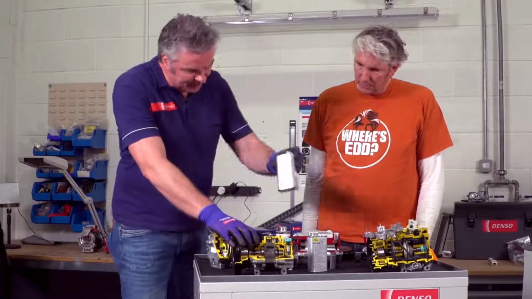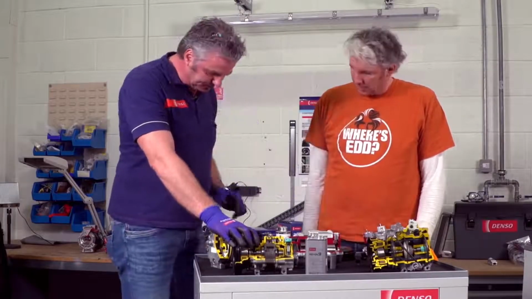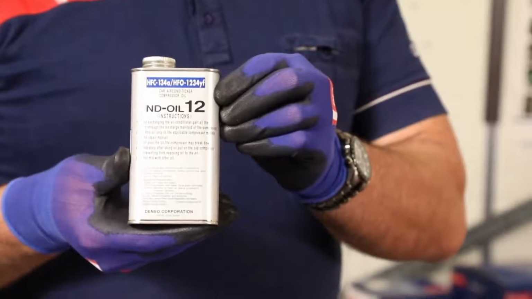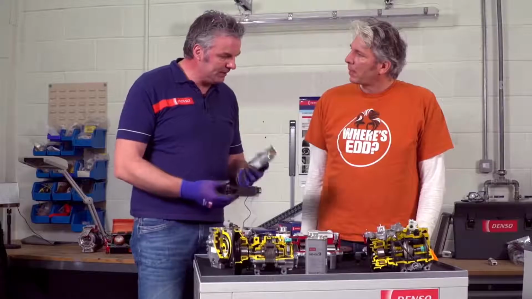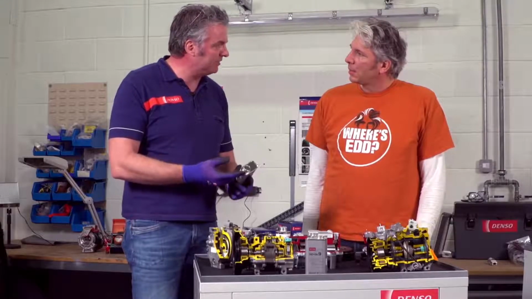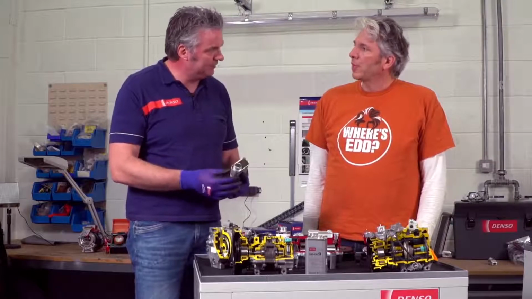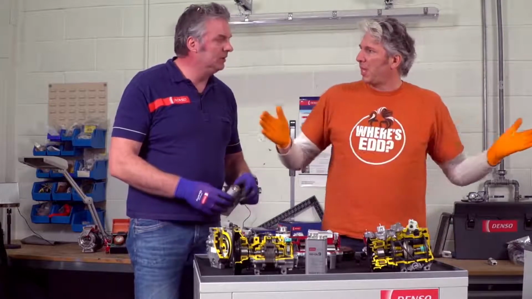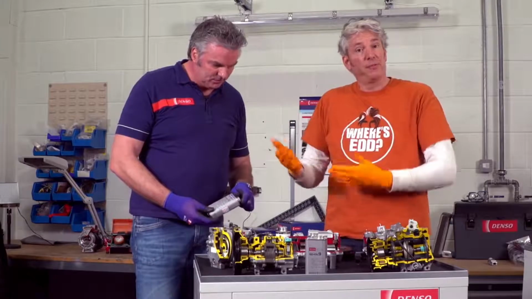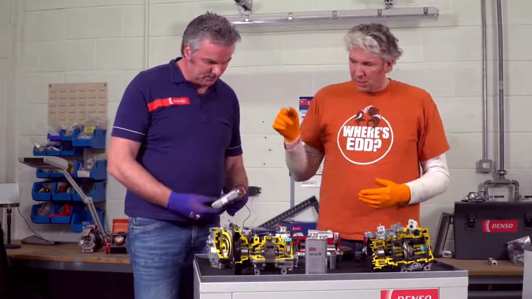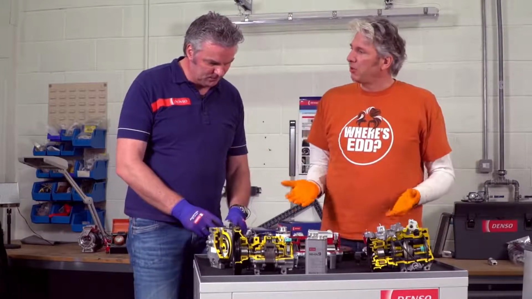Okay. And that is exclusively for the through vane compressor. Then we have ND Oil 12, which is also PAG 46, but especially for the new type refrigerant R1234YF. Yes, because there are different refrigerants over the years, and of course trying to make it better for the environment as we go. So there is no such thing as a universal oil, is there? No.